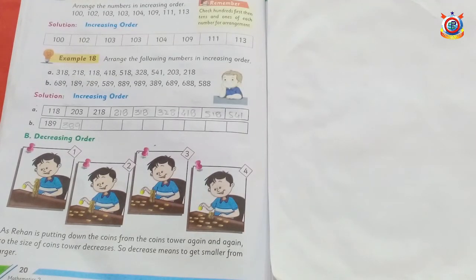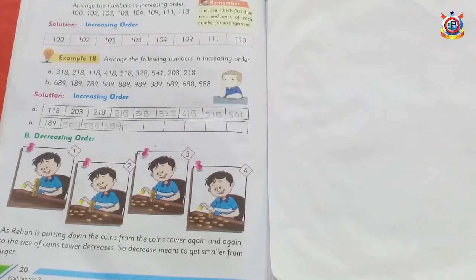After 389 we will search for another small number, that is 588 and then 589. Now search for another number which is greater than 500, and that is in the 600s place value. There are three numbers in the 600s, that is 689, 689, 688.